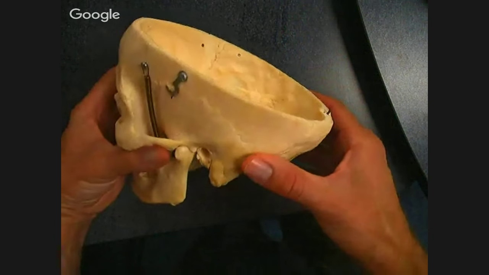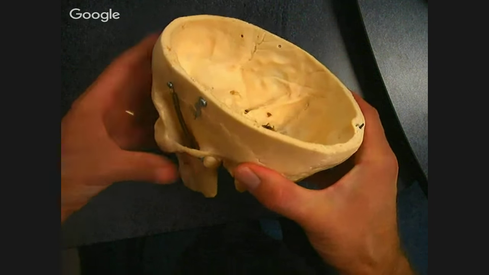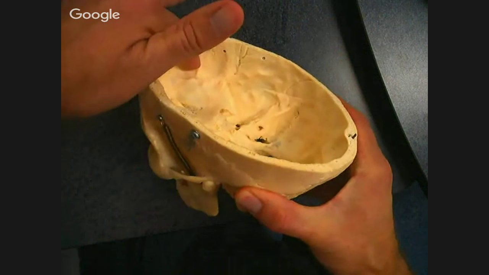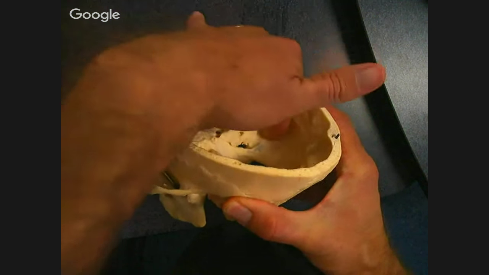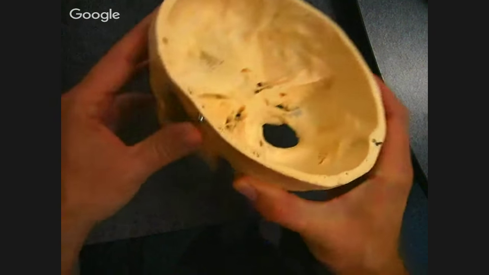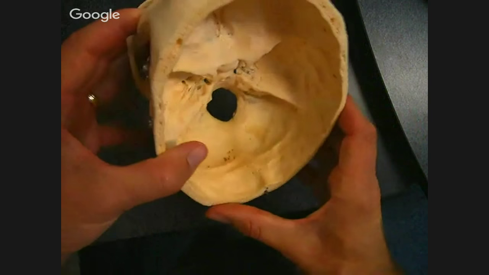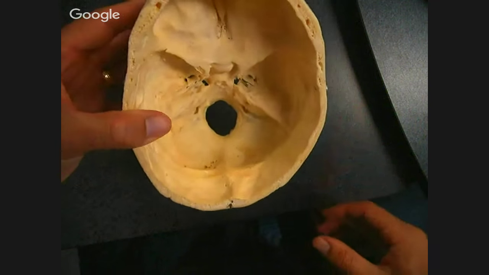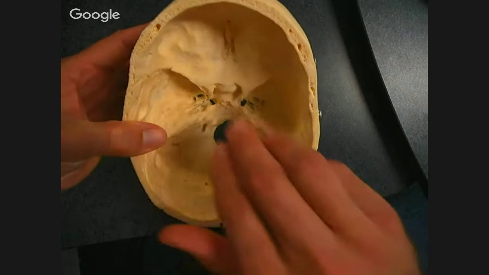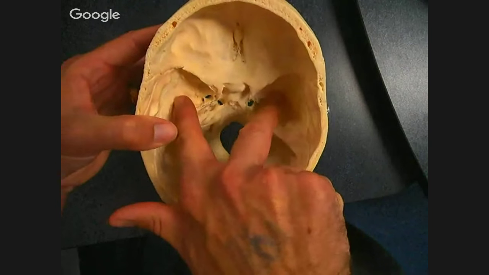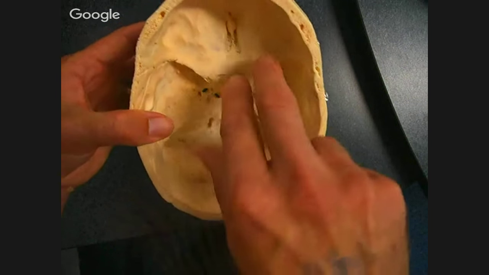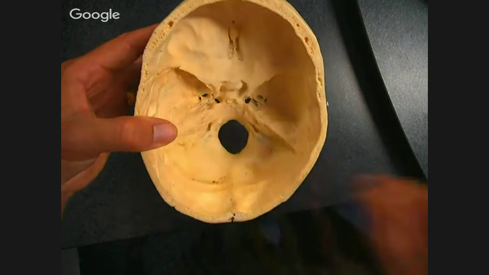You can kind of see if I turn at an angle: the anterior fossa, middle fossa, and then we're down in this deep region, which is the posterior, right? You can kind of see it three-dimensionally if I hold this up here. So here's the posterior.